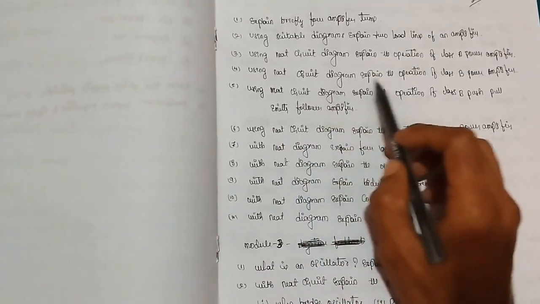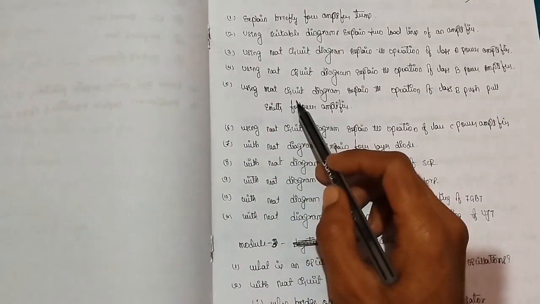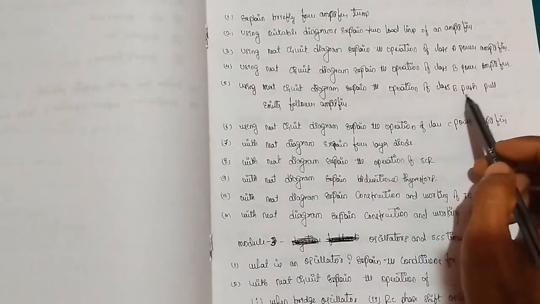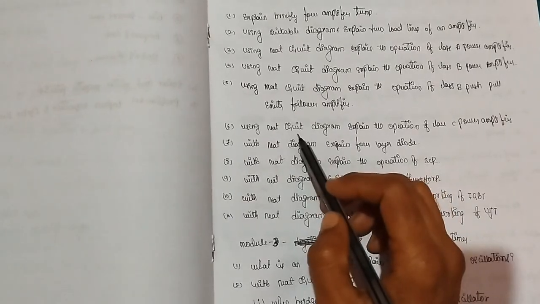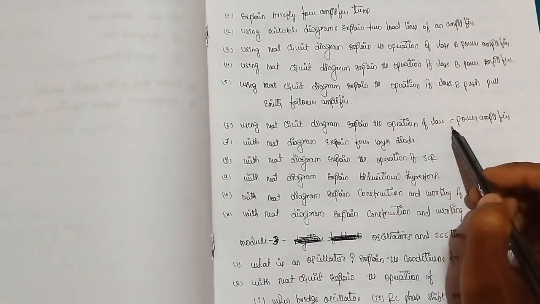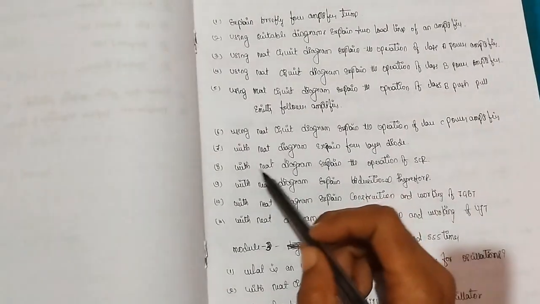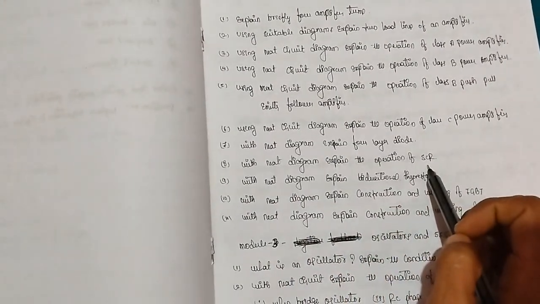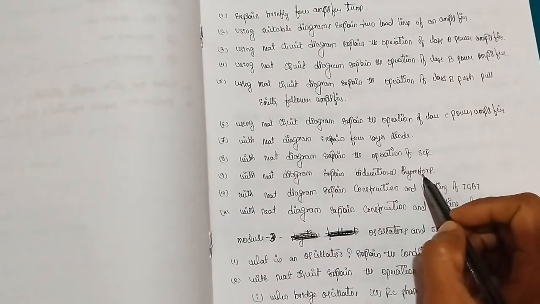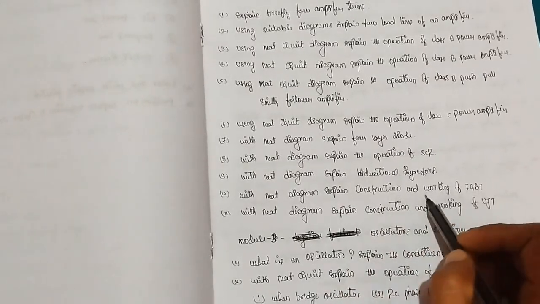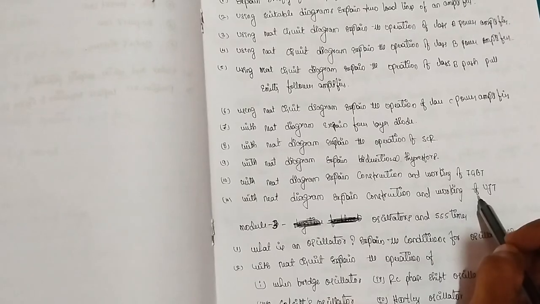Using a neat diagram explain the operation of a class B power amplifier, and using a neat circuit diagram explain the operation of a class B push pull emitter follower. Using a circuit diagram explain the operation of a class C amplifier. With a neat diagram explain the 4 layer diode. With a neat diagram explain the operation of SCR. With a neat diagram explain bidirectional thyristors. With a neat diagram explain the construction and working of IGBT. With a neat diagram explain the construction and working of UJT.